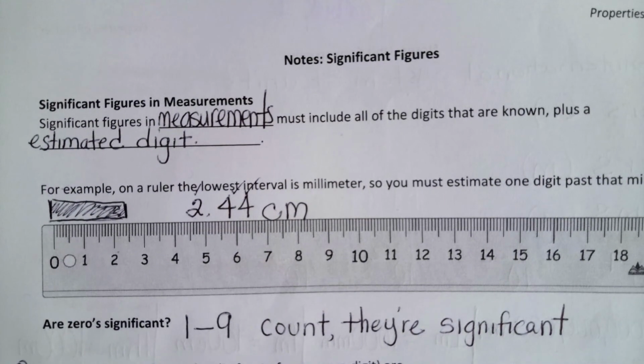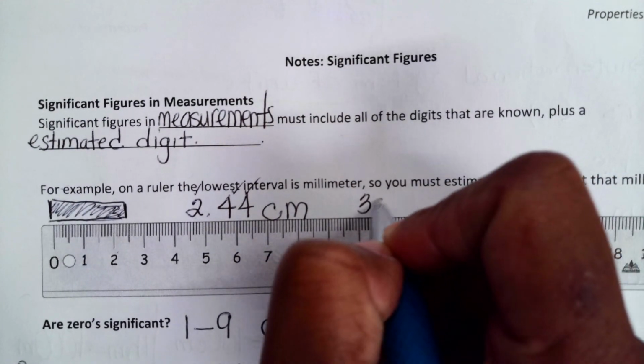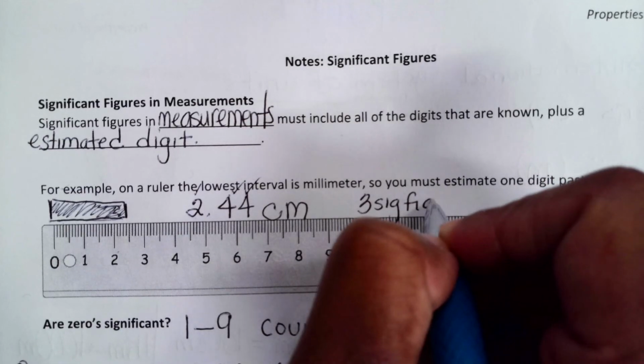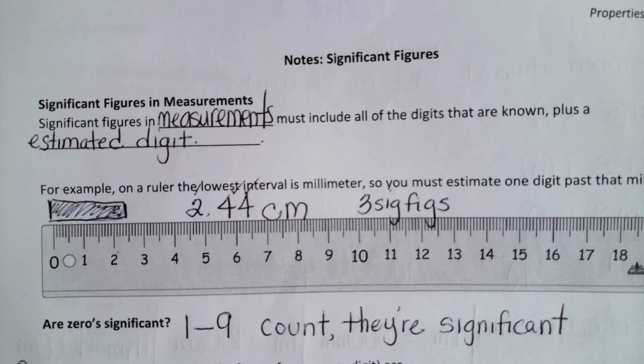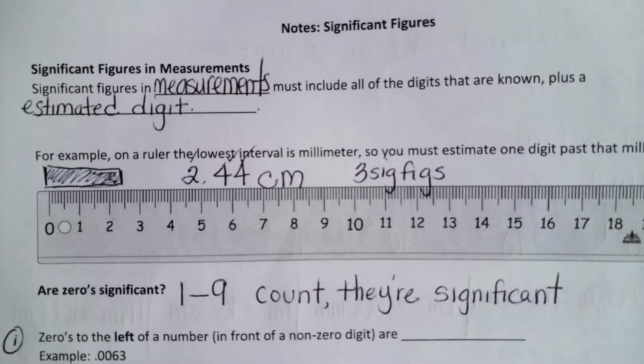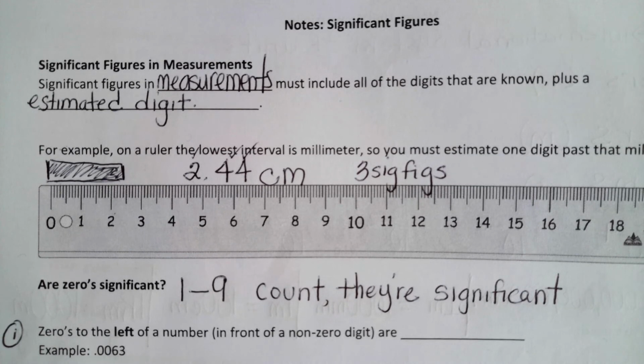So if this was a problem on a test, you would just write 3 sig figs. So the numbers 1 through 9 are the easiest to remember. It's the zeros that get a little tricky. So that's why all the other rules are focused on zeros.